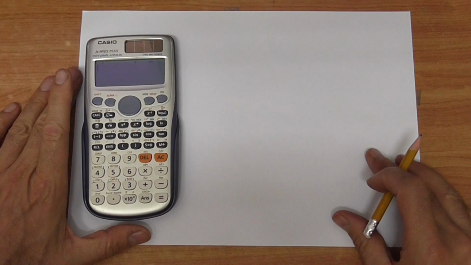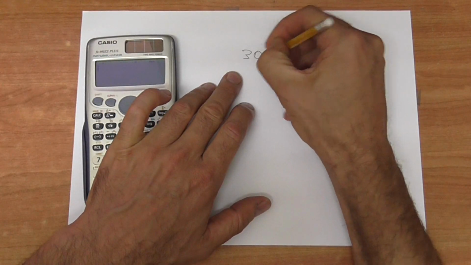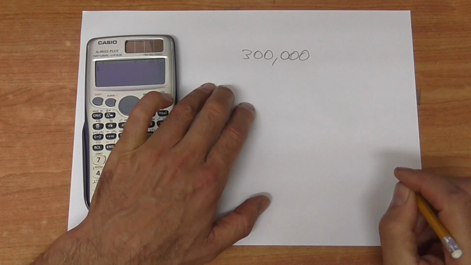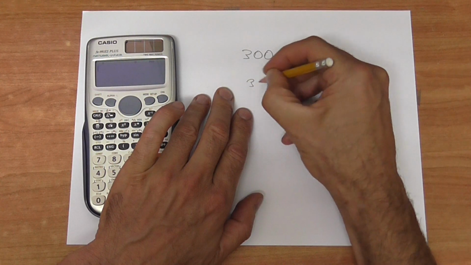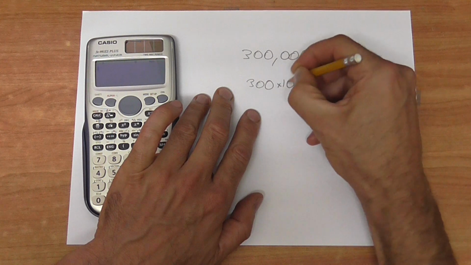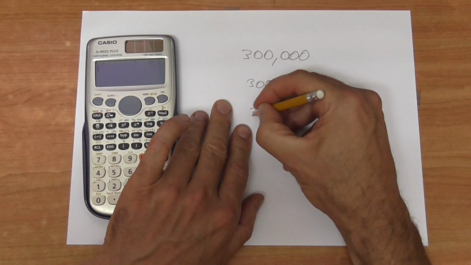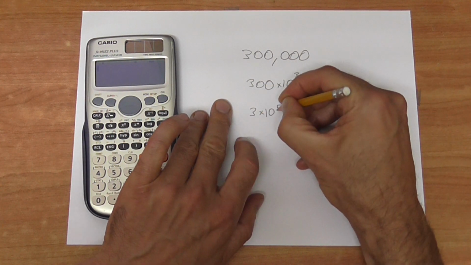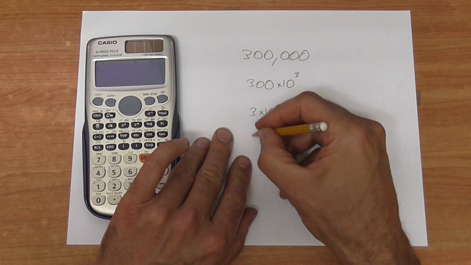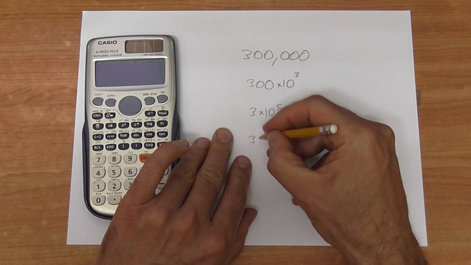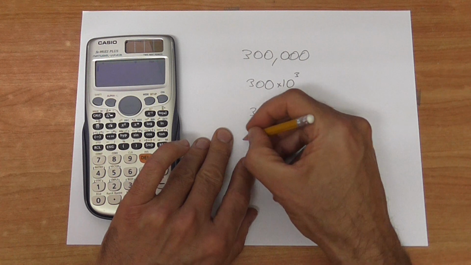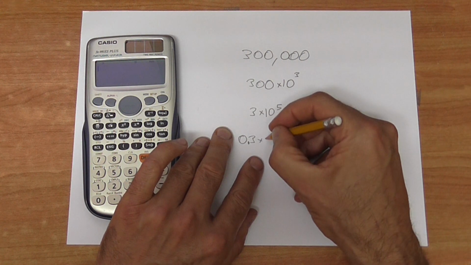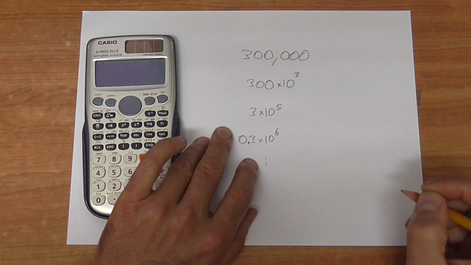Suppose I want to write 300,000 in different ways. For example, I can write it 300 multiplied by 10 to the power of 3. I can write it 3 multiplied by 10 to the power of 5. I can write it 0.3 multiplied by 10 to the power of 6, and so on.